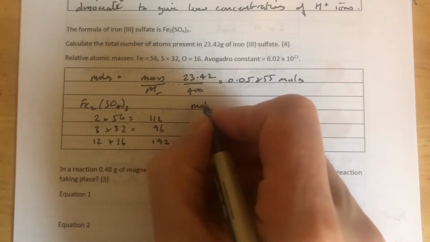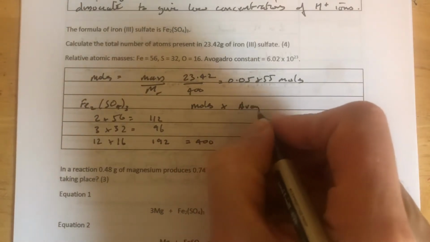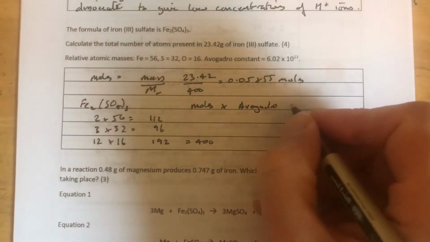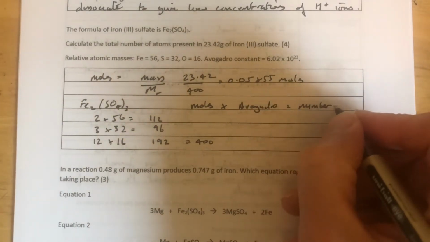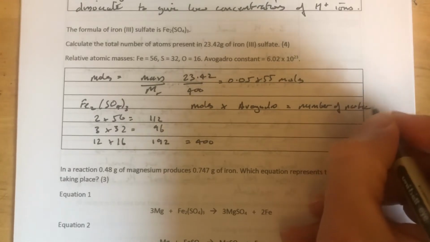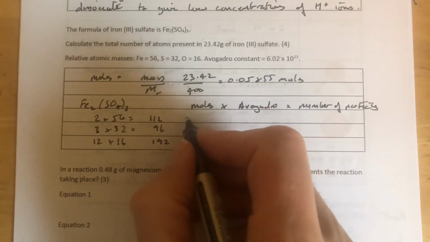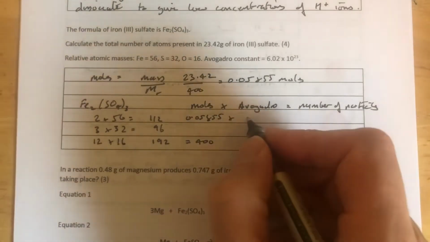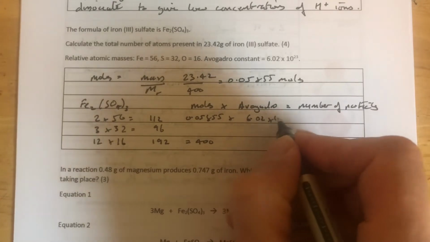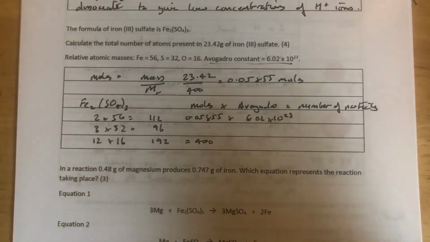Our formula is now going to be moles times the Avogadro constant, and that's going to be the number of particles. So there's 0.05855 moles, times the Avogadro constant, 6.02 times 10 to the 23. You never need to remember that. It's always given in the question.